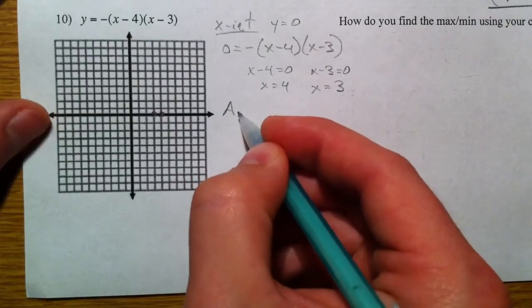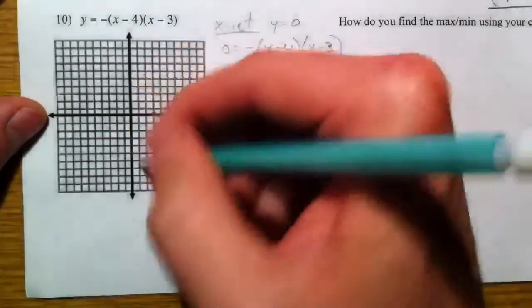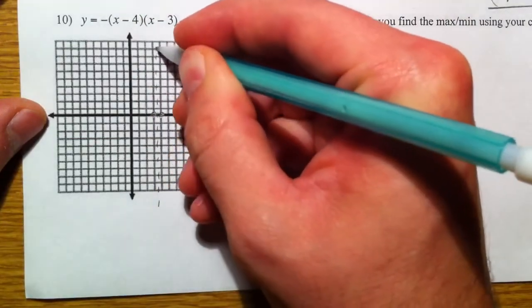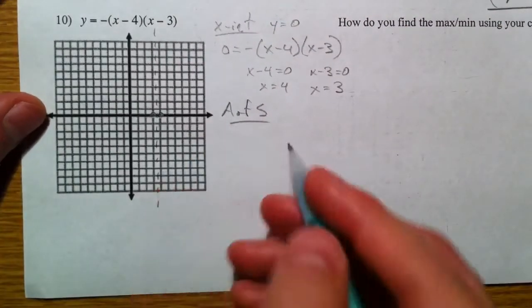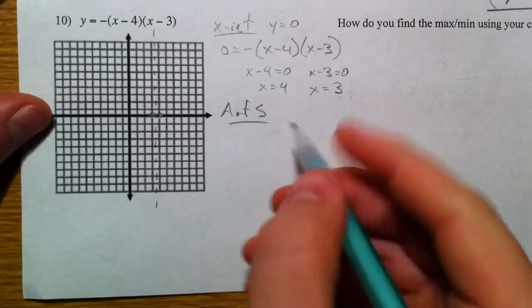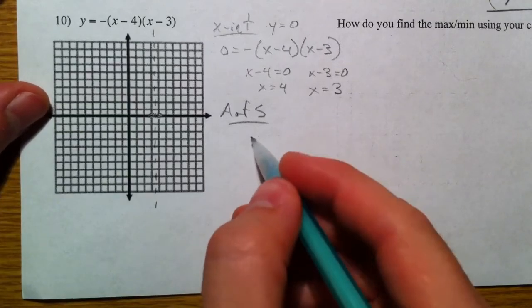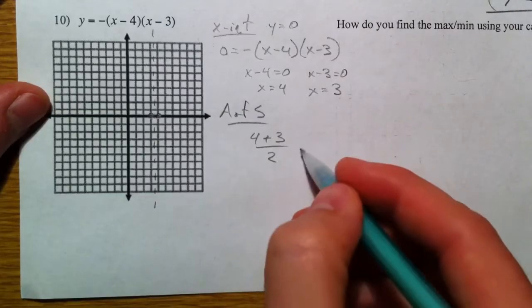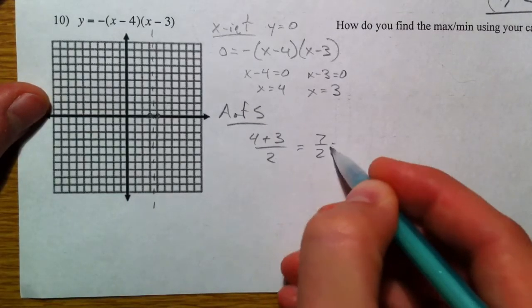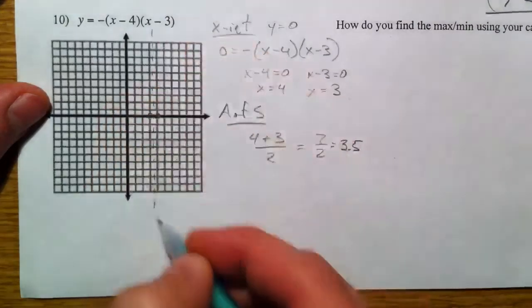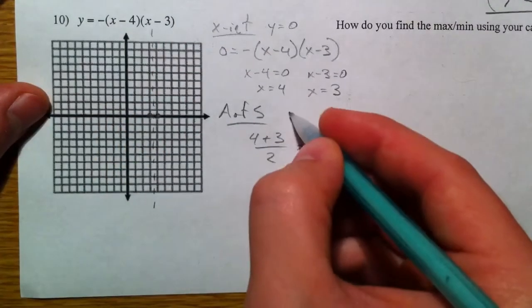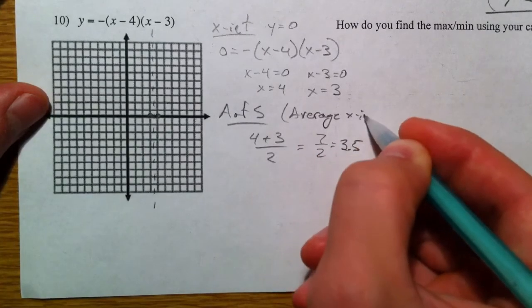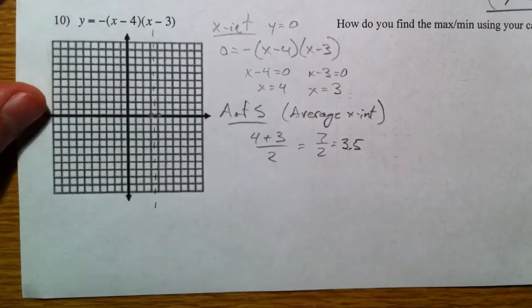Our axis of symmetry has to be right in the middle of those two. So what that means, you have 4 plus 3 divided by 2, 7 halves, or 3.5, which makes sense because that's right in the middle. You could have eyeballed that. You didn't have to do this. I just wanted to show you what I meant by averaging the x-intercepts.